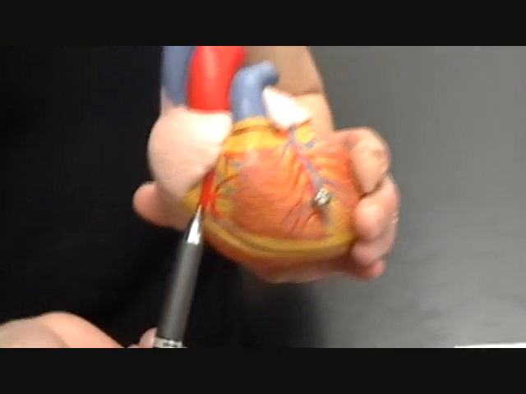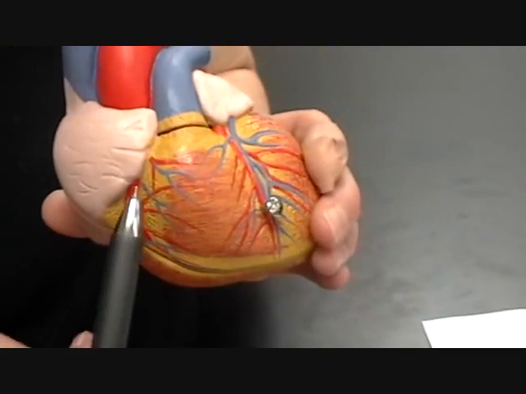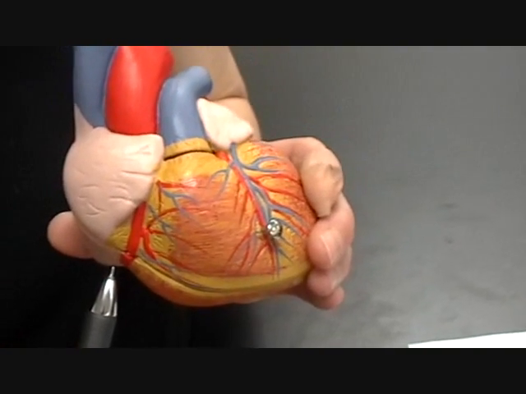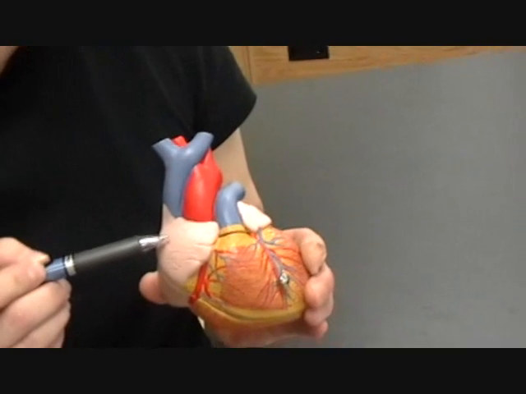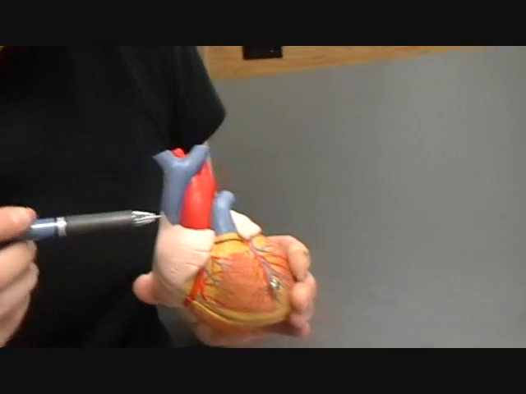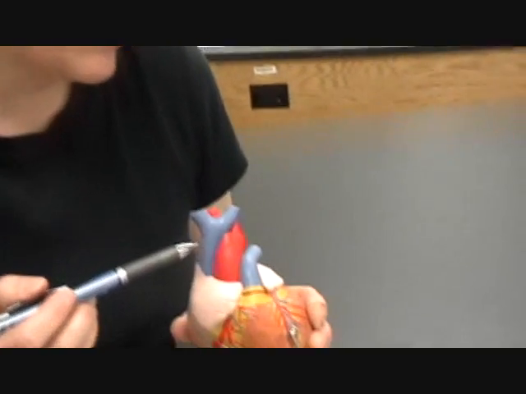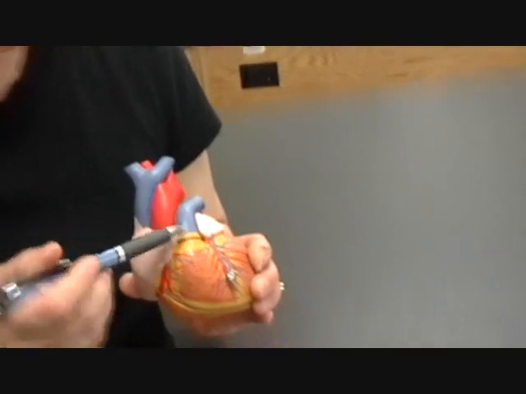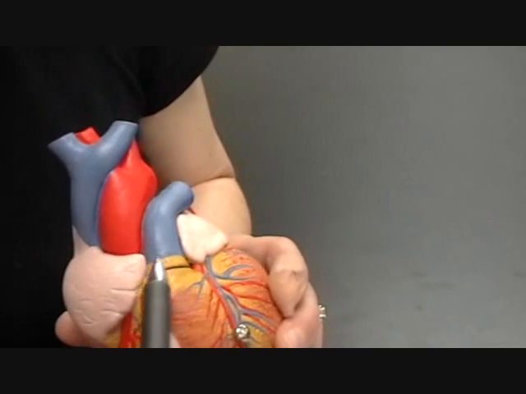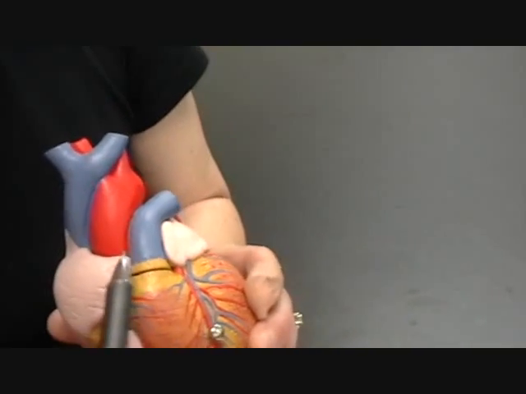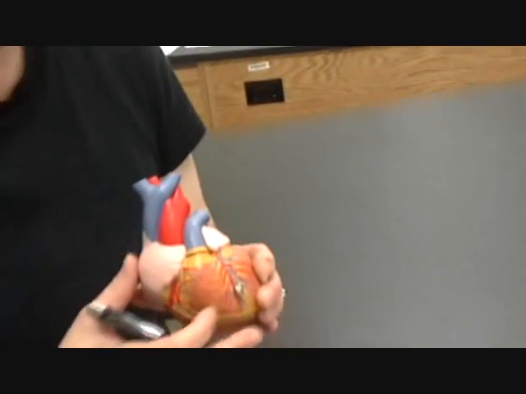This large artery here, the red one, is the right coronary artery. Above that is the right auricle. And the pulmonary trunk is right here, although you can just call it the pulmonary artery. He's not going to differentiate, but that's the pulmonary trunk.